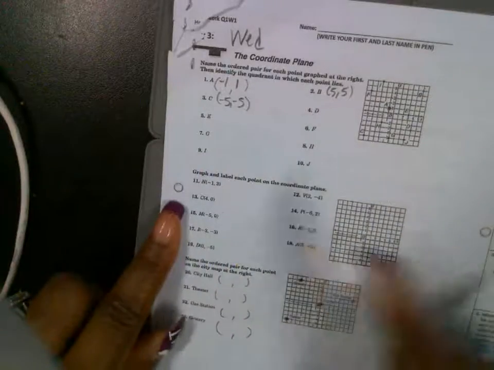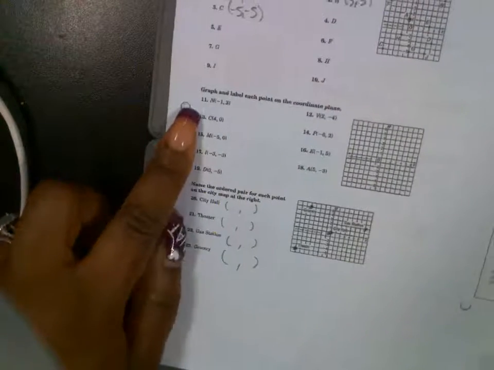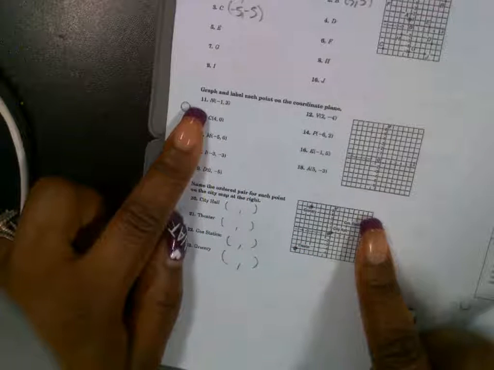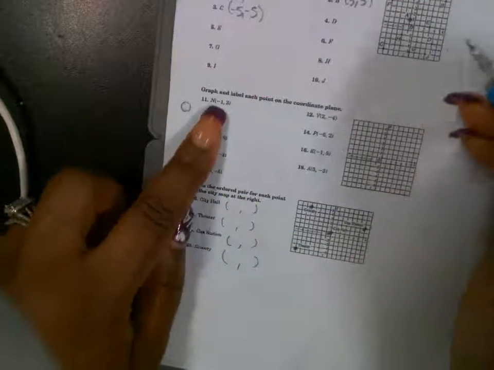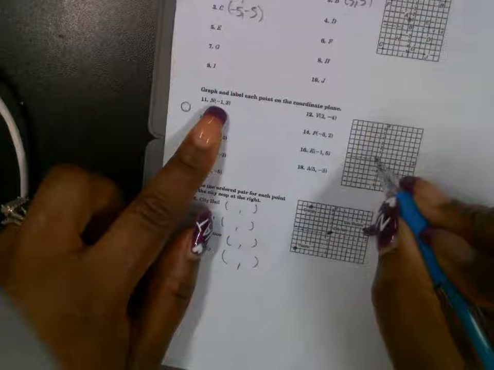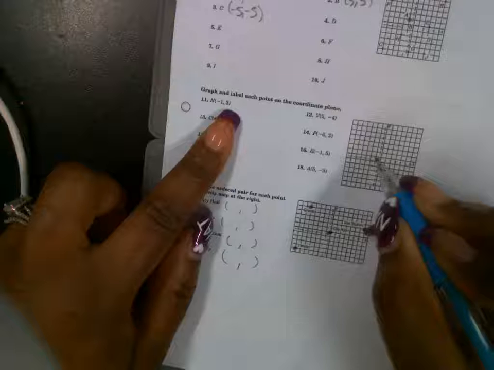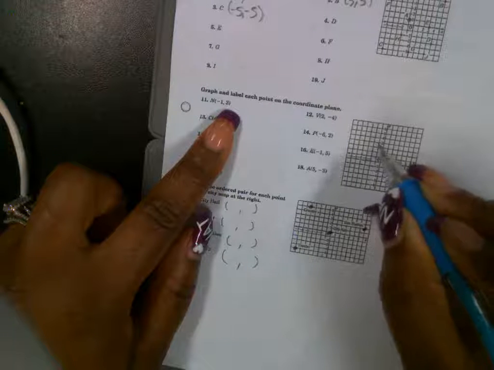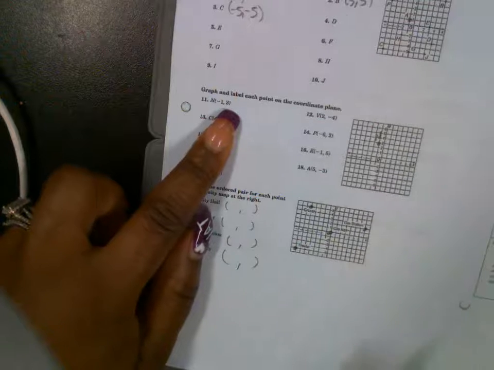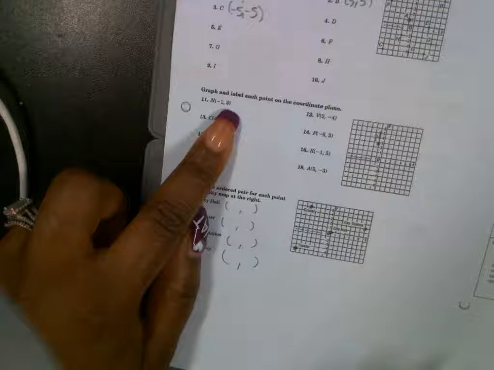I'm going to skip down to this section right here. We're going to graph this ordered pair. I'm going to graph some of these. Make sure you have it right. Negative 1, go over to the left one time. And then positive 3, go up 3. This is where we put it.